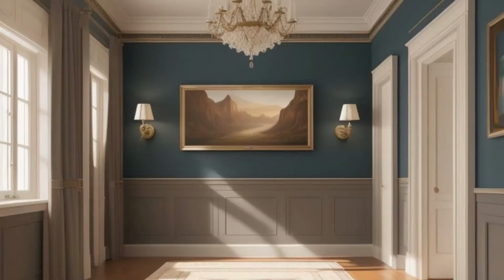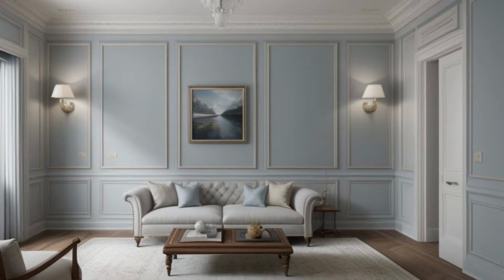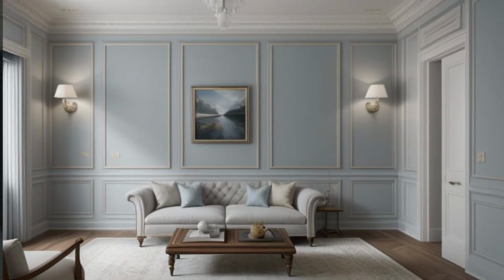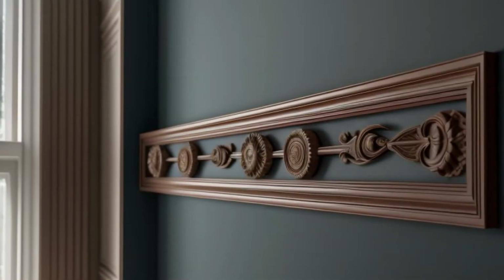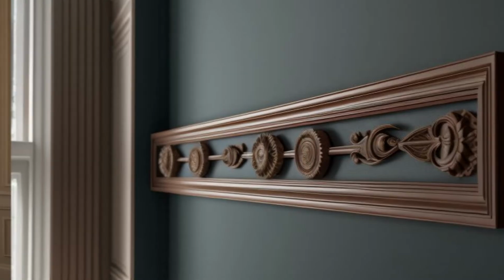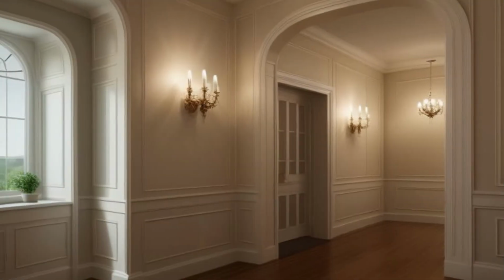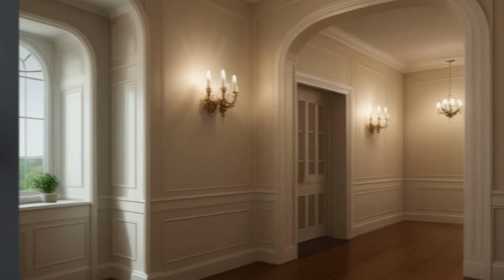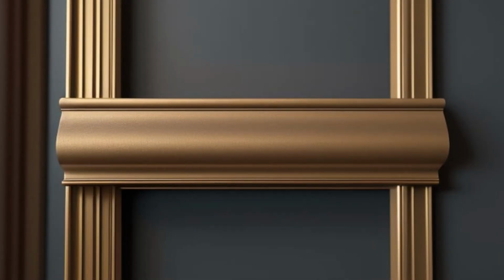Discover expert tips to elevate your space with innovative wall molding design ideas. 1. Define your style. Wall molding can complement any design style, from classic to contemporary. Consider the overall aesthetic you want to achieve before selecting a design.